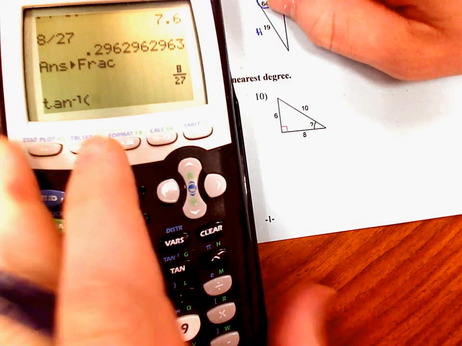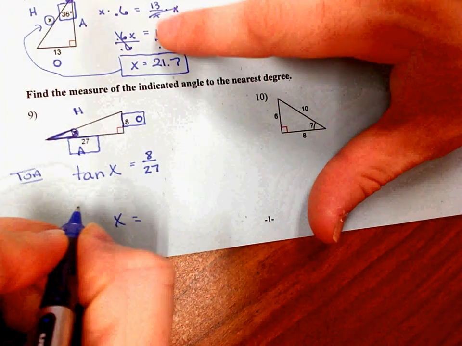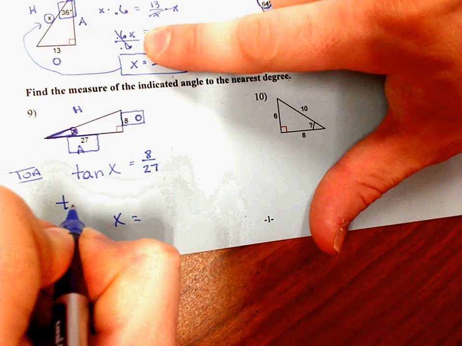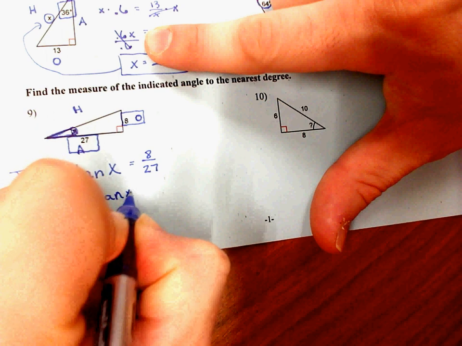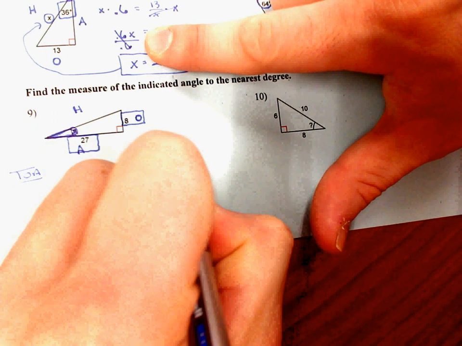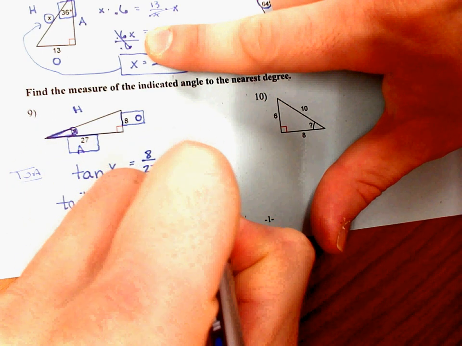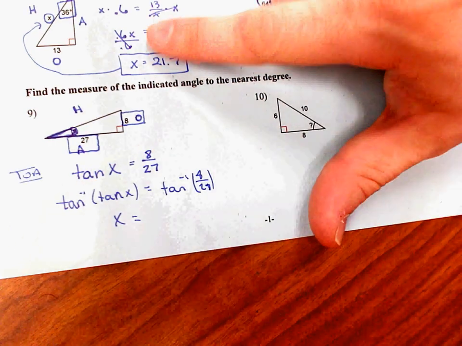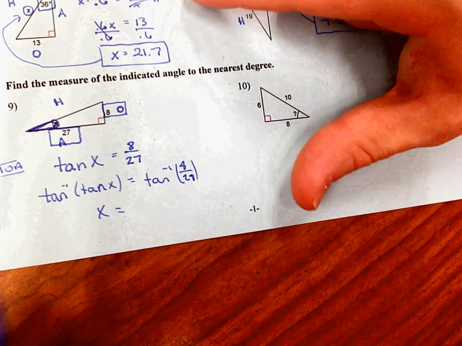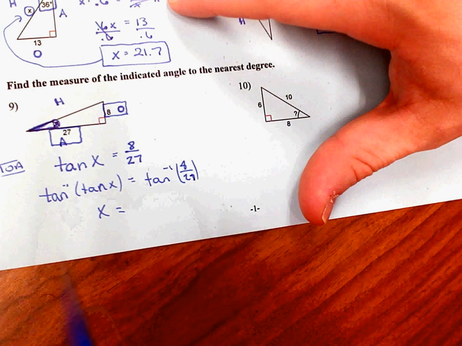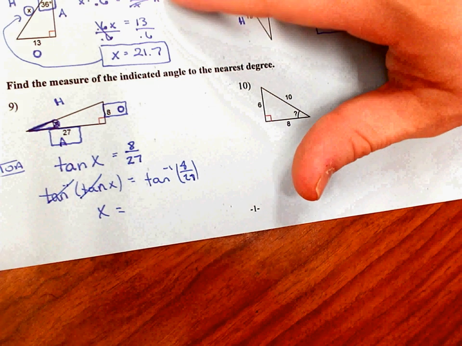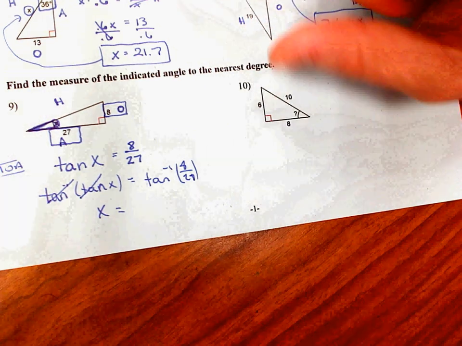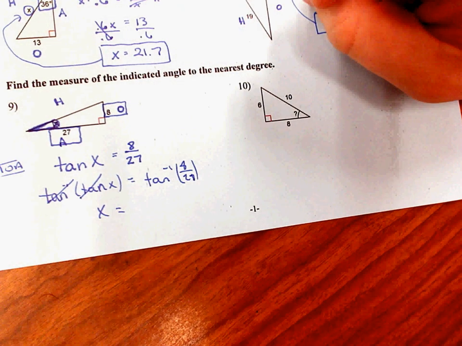So what actually happens, basically, is that you're going to do the inverse tangent of both sides. Now, what do you suppose happens to tangent and inverse tangent? If you guessed that they cancel each other out, you are correct. So the inverse tangent of tangent is simply just the angle, which is x.